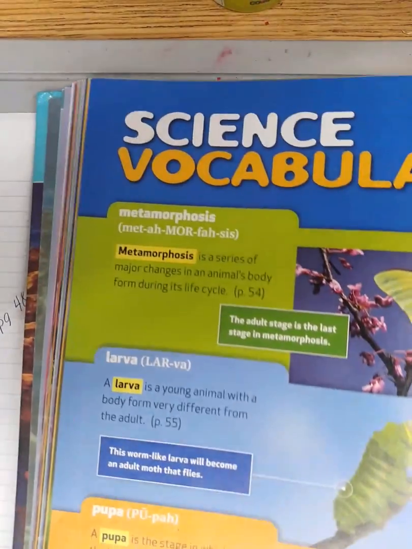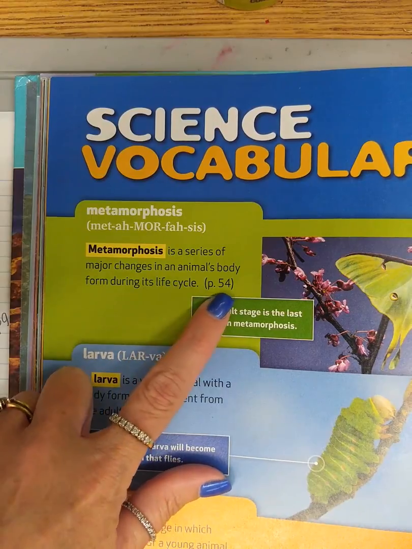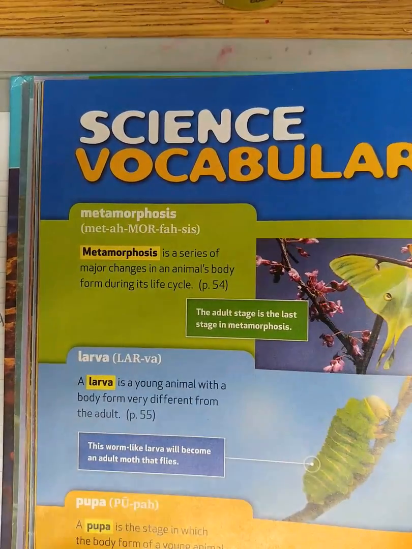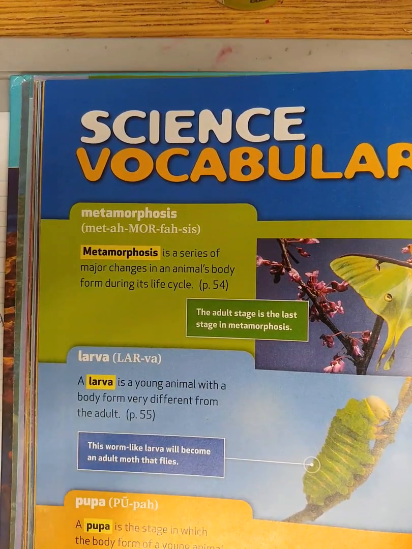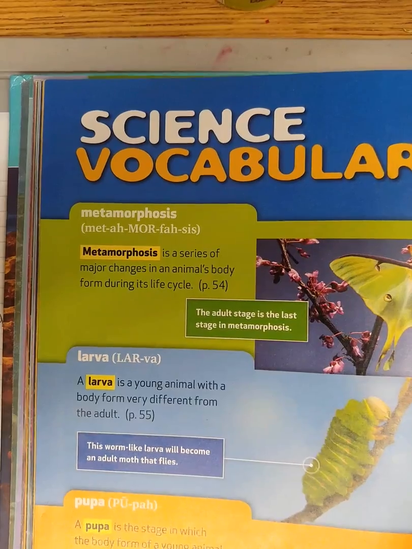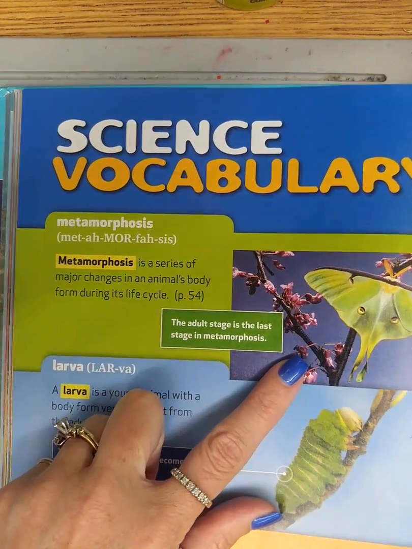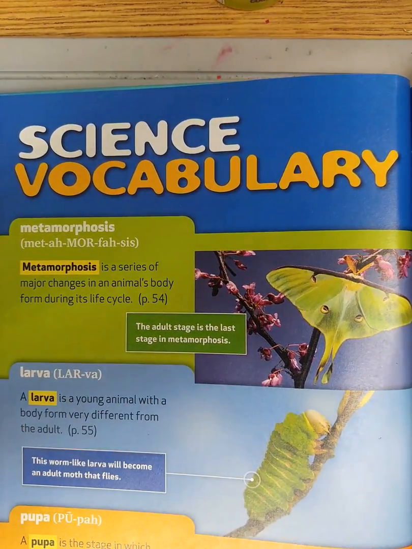48 in the science book has metamorphosis is a series of major changes in an animal's body during its life cycle. Humans don't go through metamorphosis because little humans, babies, look like bald-headed little versions of adults. When they're talking about metamorphosis, it's when there are significant changes that are very evident in an animal.